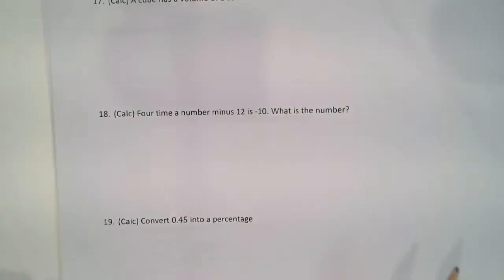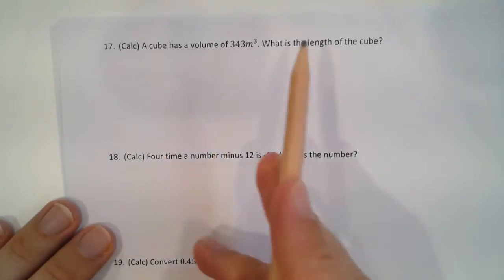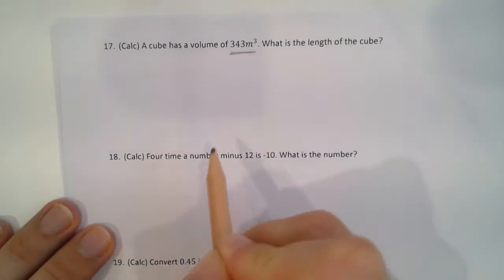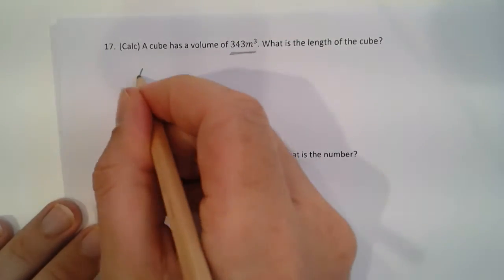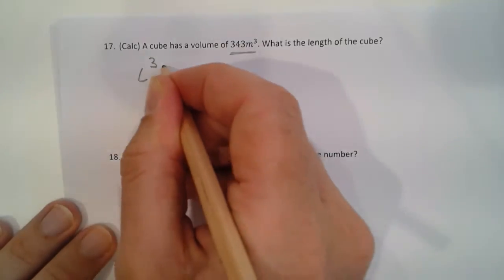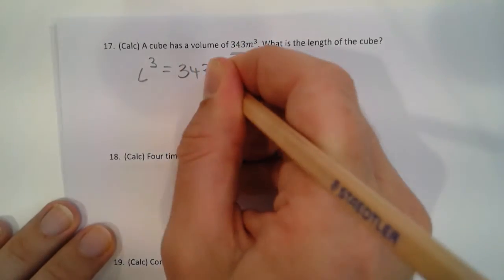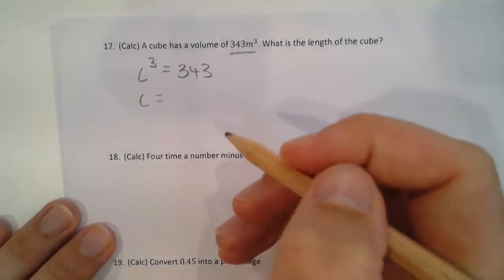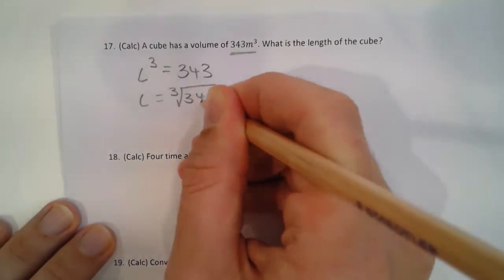Alright, 17. A cube has a volume of 343 cubic meters. What is the length of the cube? Well, the volume of a cube is length times length times length, or L cubed, to get 343. So to find the length, the opposite of cubed is the cube root.